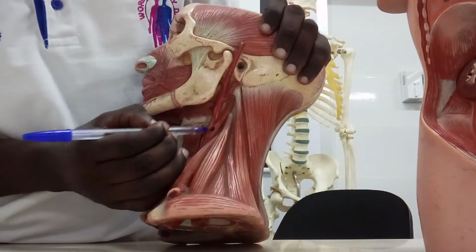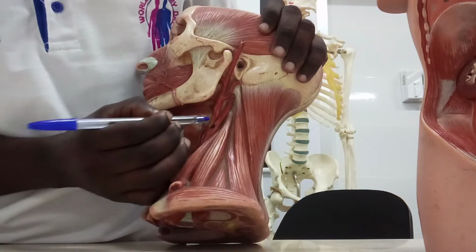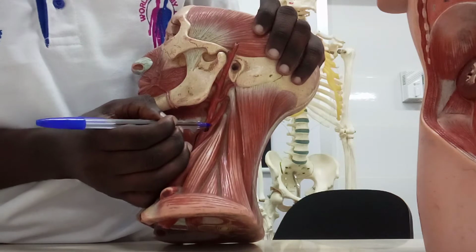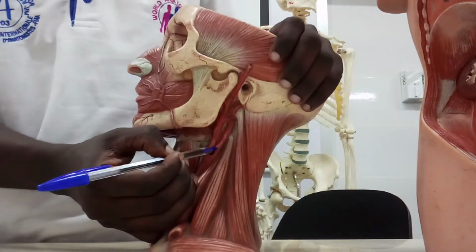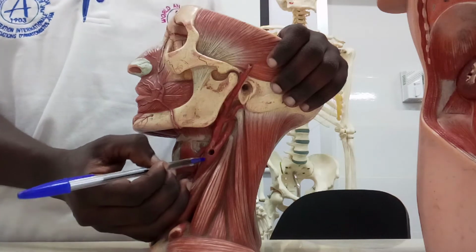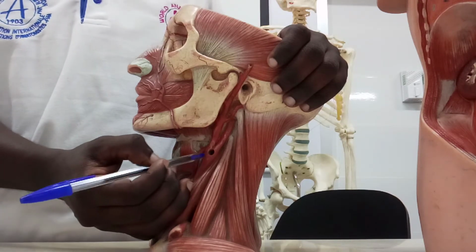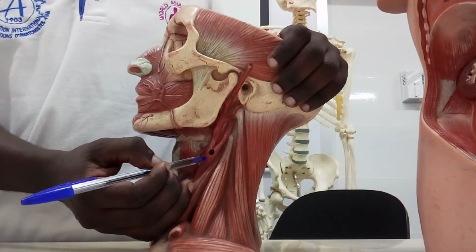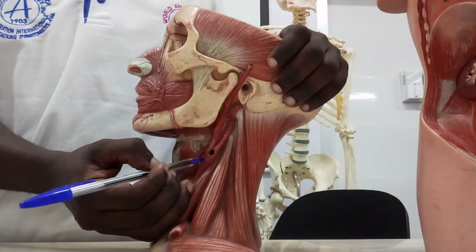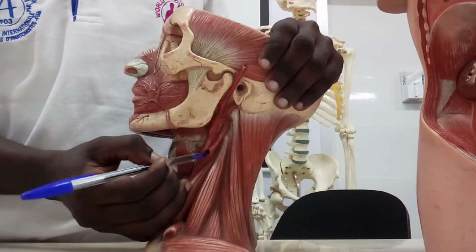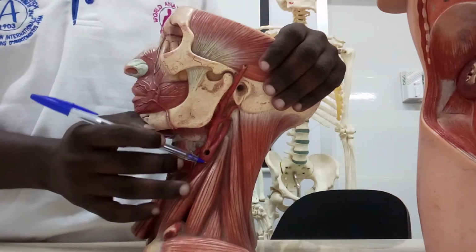Now over here, it tends to dilate. Sometimes the internal carotid, just after emerging from the common carotid, also has some kind of dilatation. These dilatations are known as carotid sinuses, or carotid sinus if it's one. This is very important in the detection as well as regulation of blood pressure. Why? Because this carotid sinus contains what we call baroreceptors.